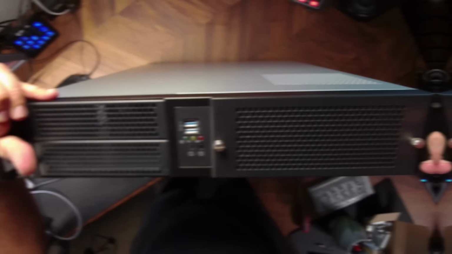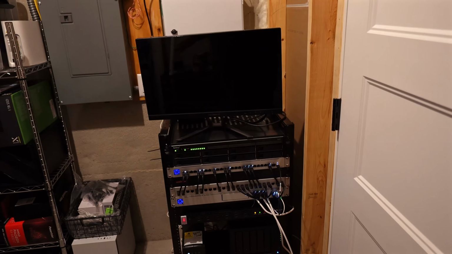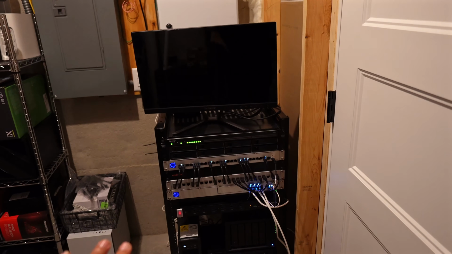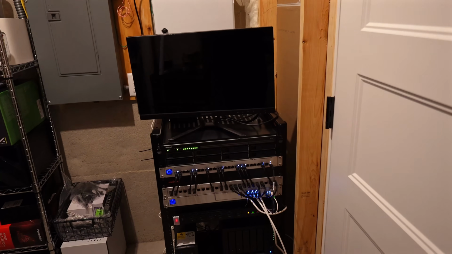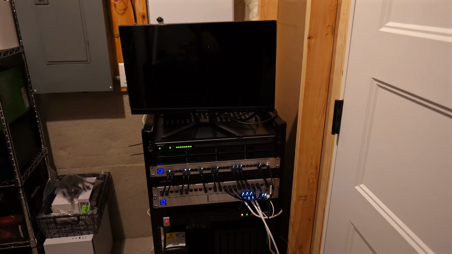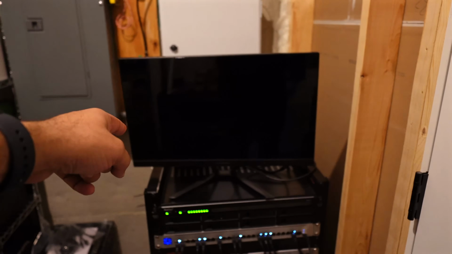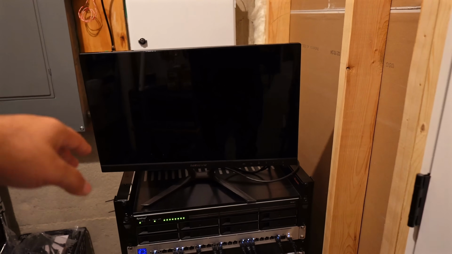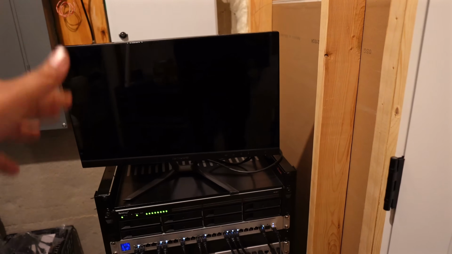Before we go any further with the PC, I've got to make some changes to my network rack. So I figured this is a good time to kind of walk through it. I'll show you what's in here and why I have everything that I have. So at the very top is a monitor. This is actually going to be connected up to the Master Plan Music PC. It's what I'll run OBS on.